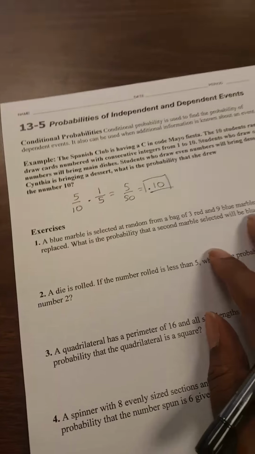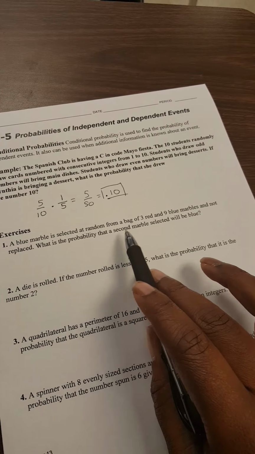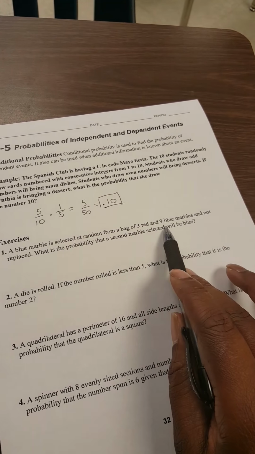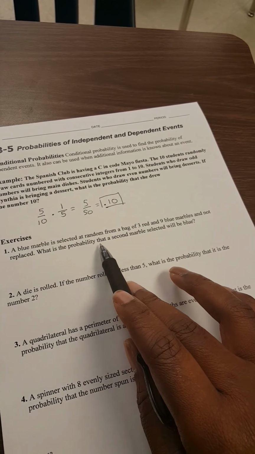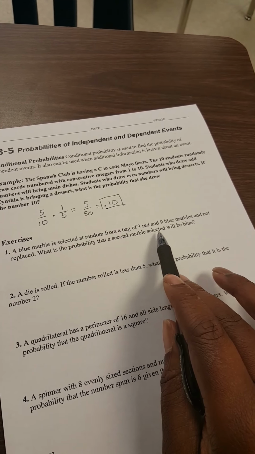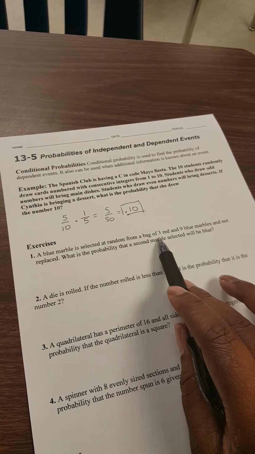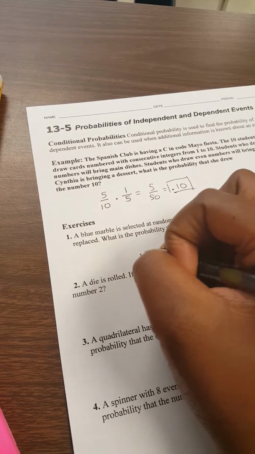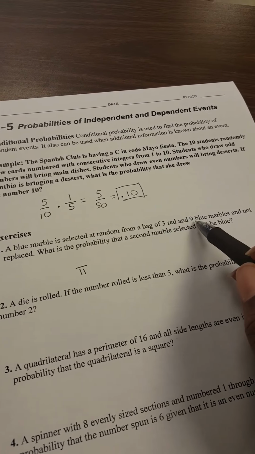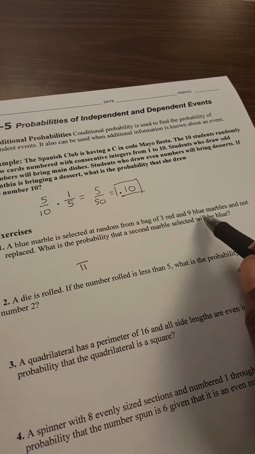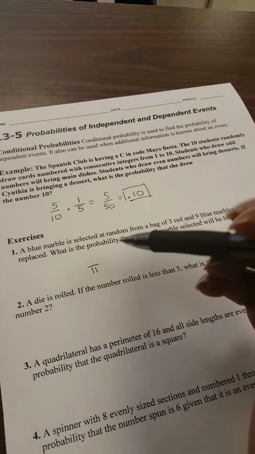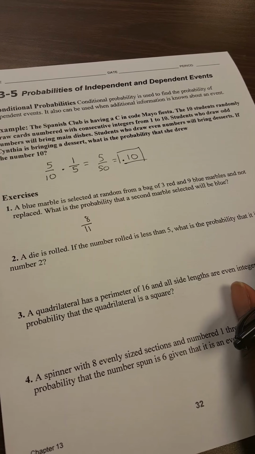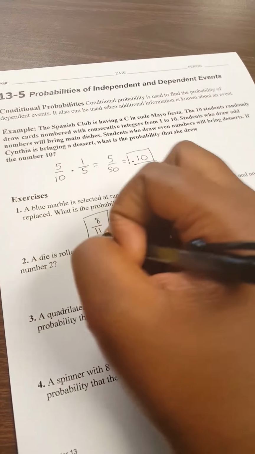Let's look at the next one. A blue marble is selected from a bag of 3 red marbles and 9 blue marbles, and not replaced. What is the probability that the second marble selected will be blue? So at first there were 12 marbles total, but on the second time it would only be 11 marbles total. And it was 9 blue marbles at first, but she took out a blue one already. So now it is 8 blue marbles. So that's it on that one. 8 over 11.